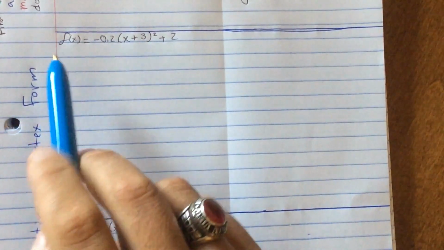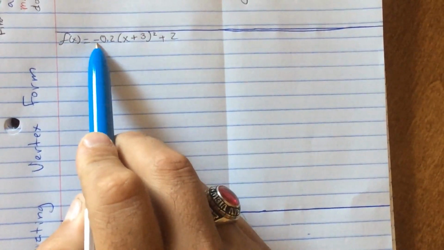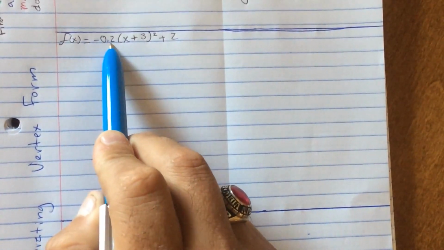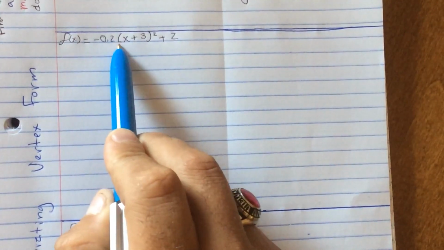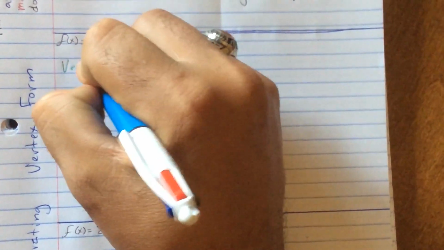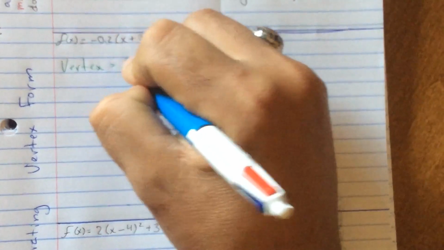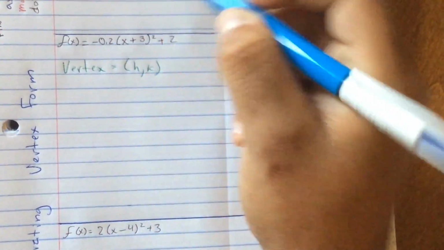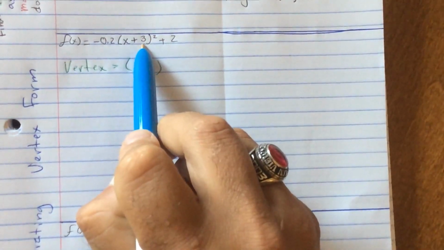This is part 2 of foldable number 1. For this one, we have f of x is equal to negative 0.2 times (x plus 3) squared plus 2. So once again, we're going to start with our vertex. So we're going to go and do our vertex here. And this, if you remember, is going to be equal to our (h, k). Our h and k are here.